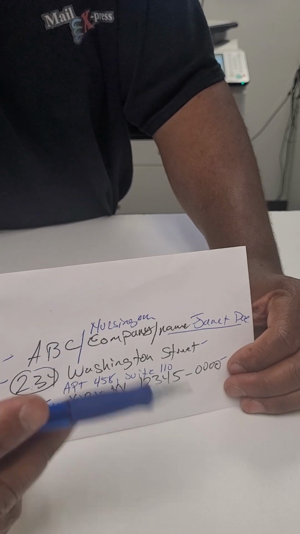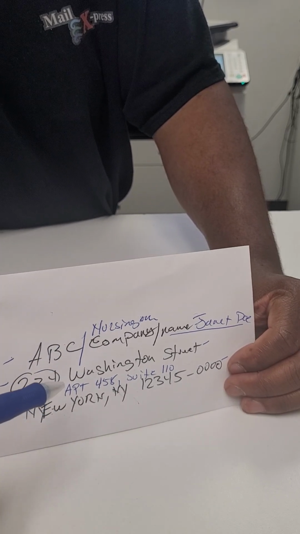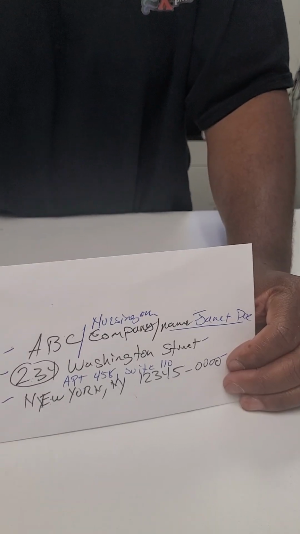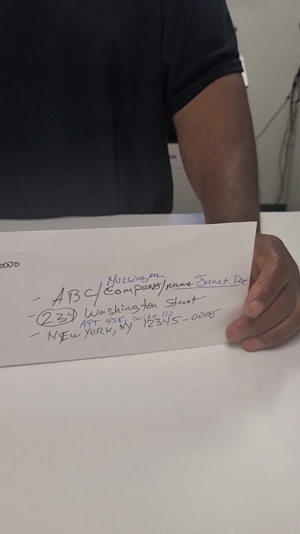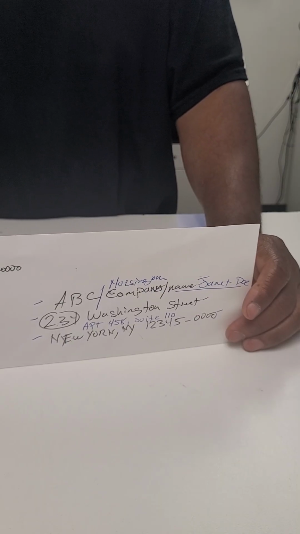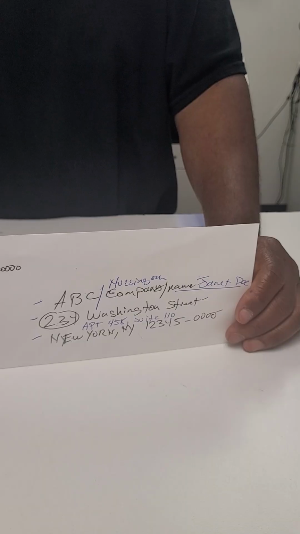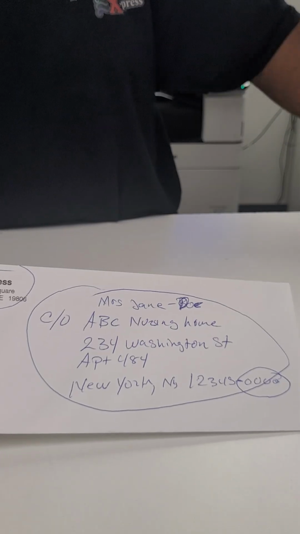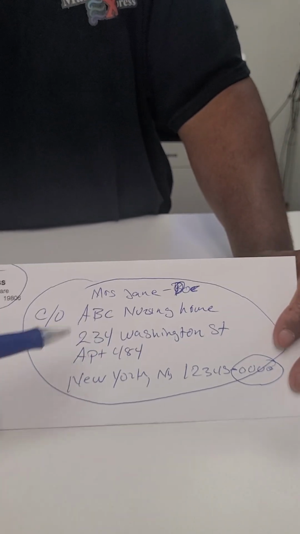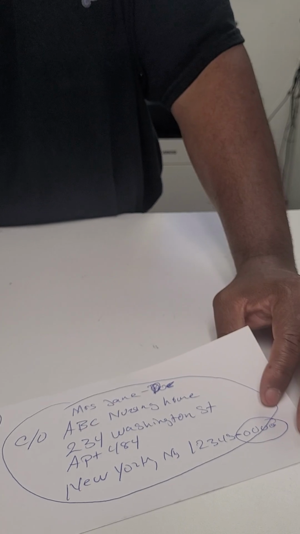One of the things I find when people are sending mail is that you'll have a crossbreed between a company and a residential address. We can merge that. In this case, we're sending it to Miss Jane. Miss Jane lives at a nursing facility.